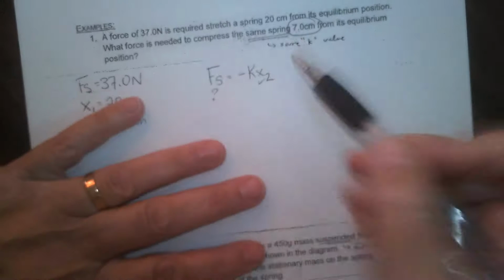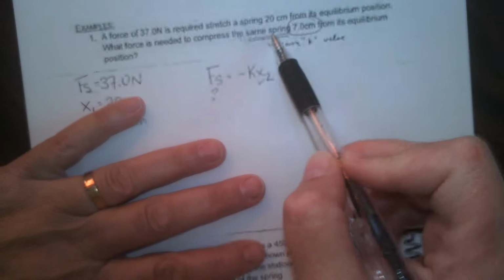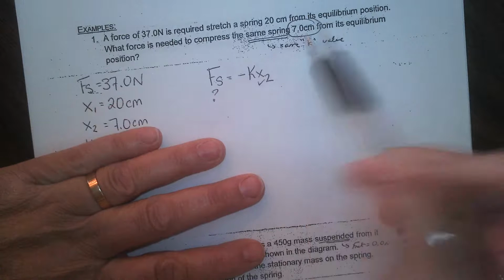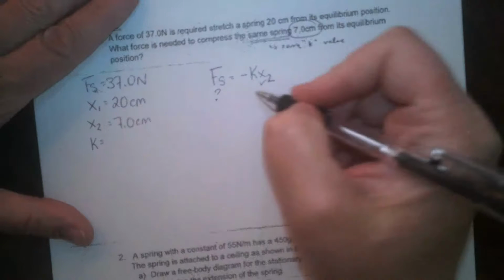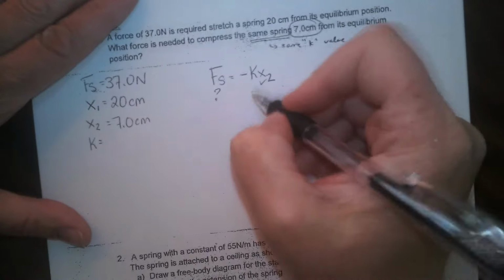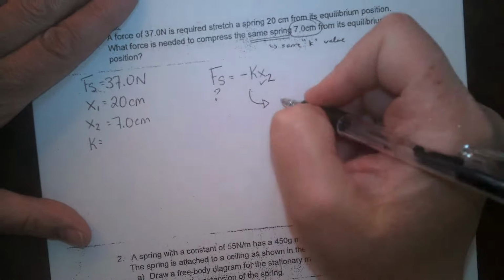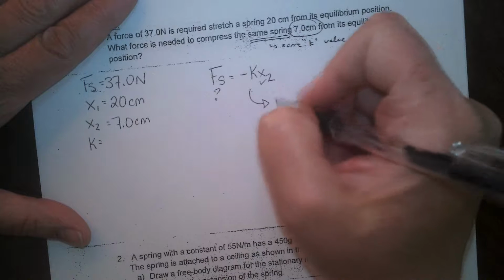Why are we looking at this x2? Because it's saying what force is needed to compress the same spring 7 centimeters. So that's the second distance. Okay? Do we have k? No. Can we find k? Yes, we can, using the exact same formula.